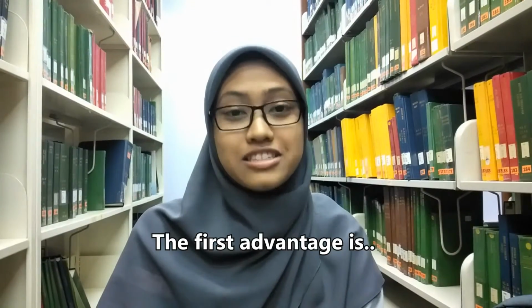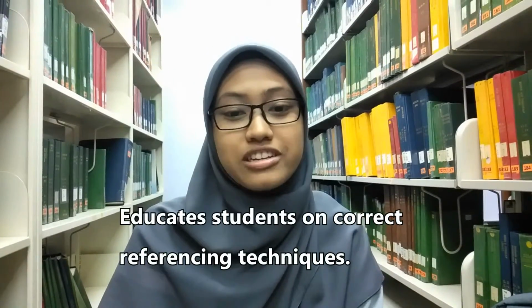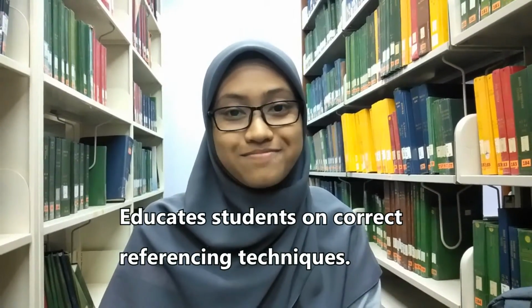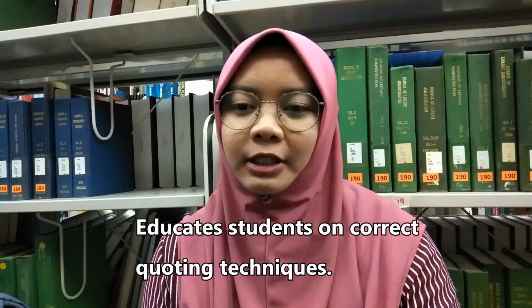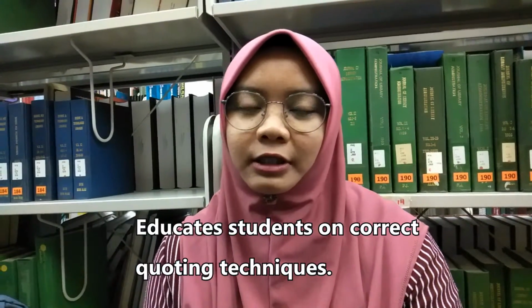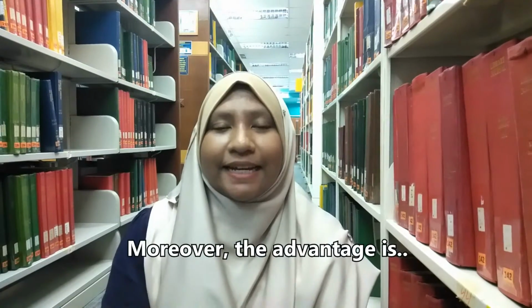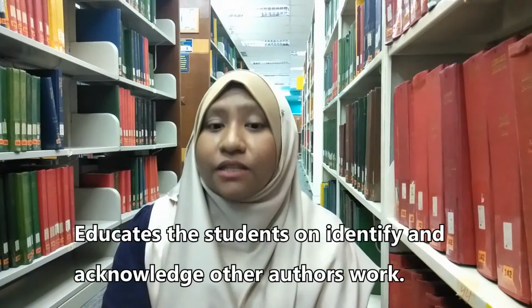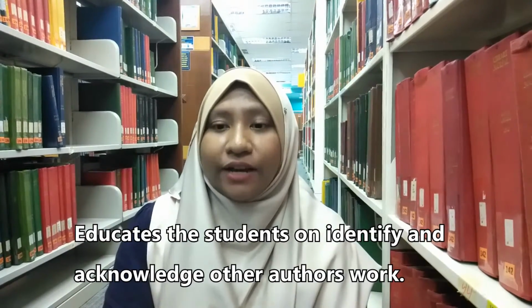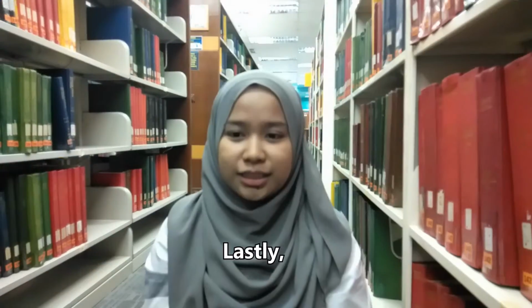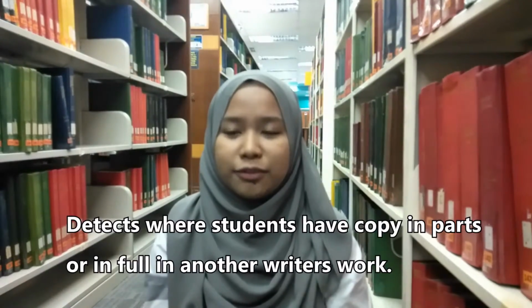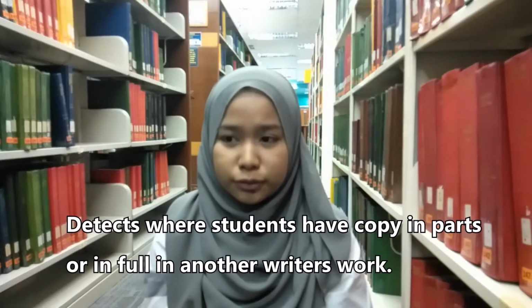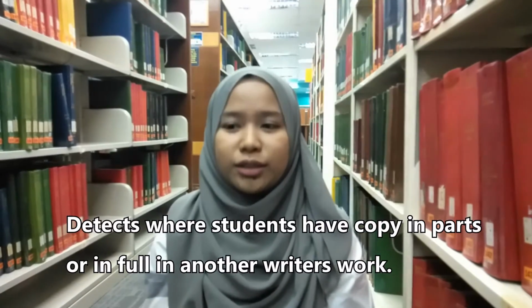The first advantage is to educate students on correct referencing techniques. The next advantage is to educate students on correct coding techniques. Moreover, another advantage is to educate students to identify and acknowledge other authors' work. Lastly, it detects where students have copied in part or in full another writer's work.